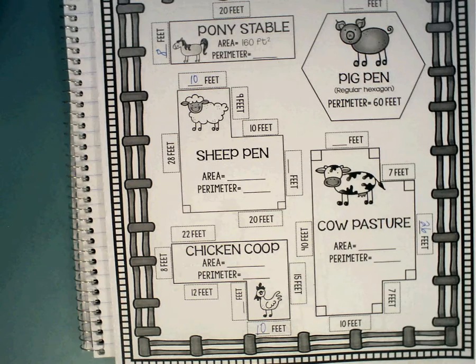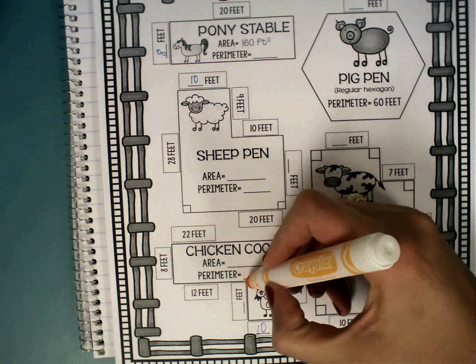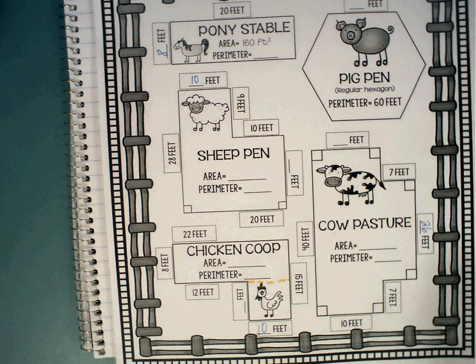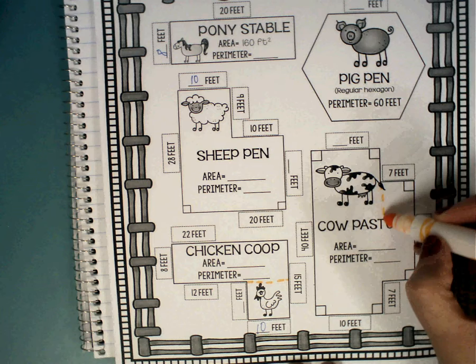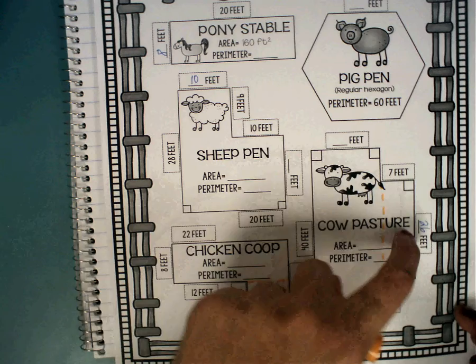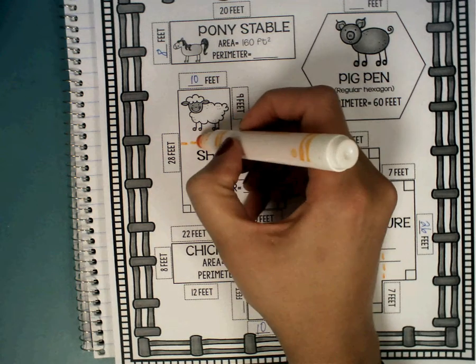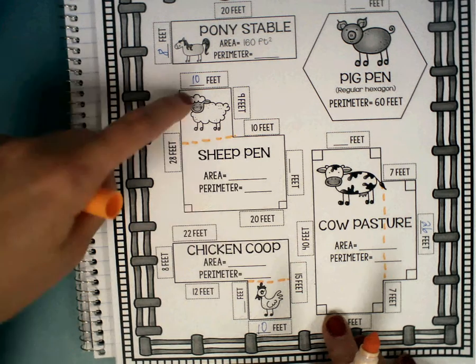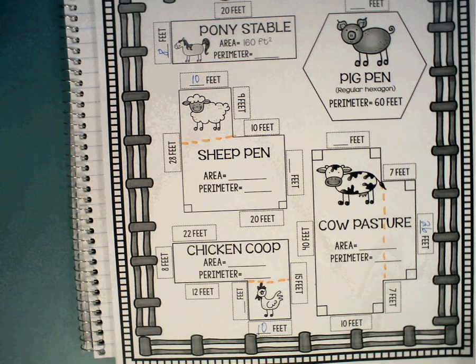Okay. So I'm going to give you a little hint as to how I think you should separate your irregular polygons here. All right. Probably separating this one right here. Remember, we draw a dotted line to separate it. I would separate this one along this line right here so that you have rectangle A and rectangle B. And I would separate this one like that. So you have rectangle A, rectangle B, or rectangle A, rectangle B. It doesn't matter which one you label A or B. You can separate them however you want to. That's just how I would separate them.